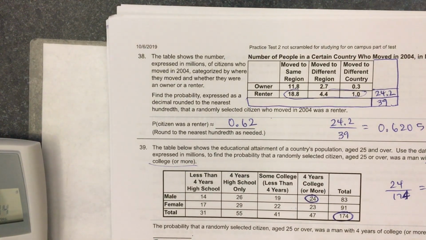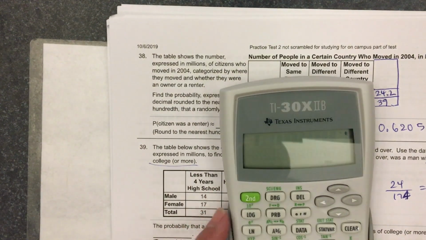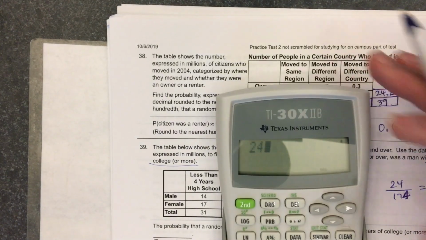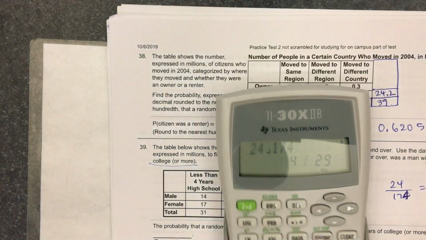Oh, they want a fraction this time. So I fell into a trap. I kind of got used to doing decimals, and then I read, wait a minute, fraction. 24 over 174, let me use my fraction key. 24, the fraction key is this A, B over C. 174, press equals, 4 over 29.